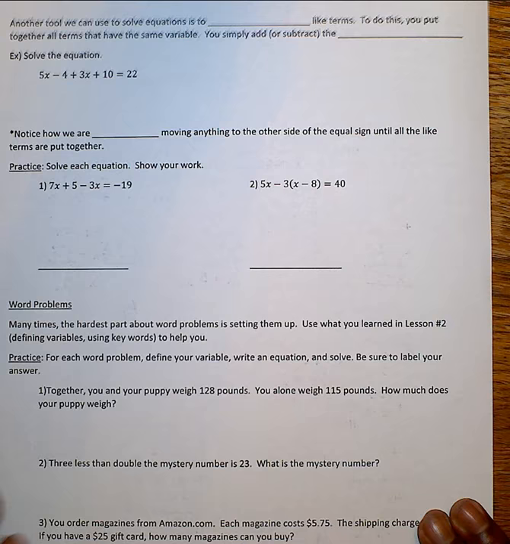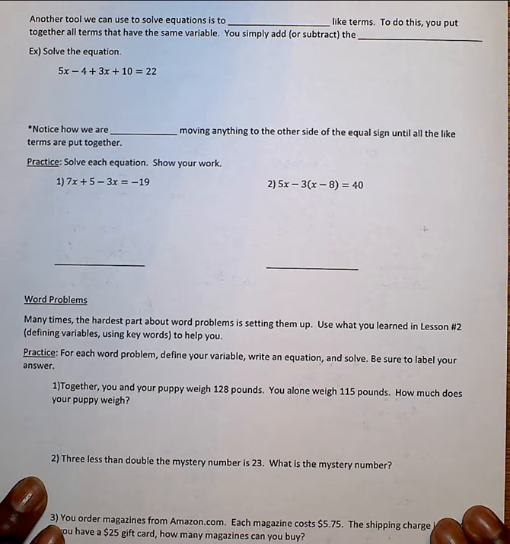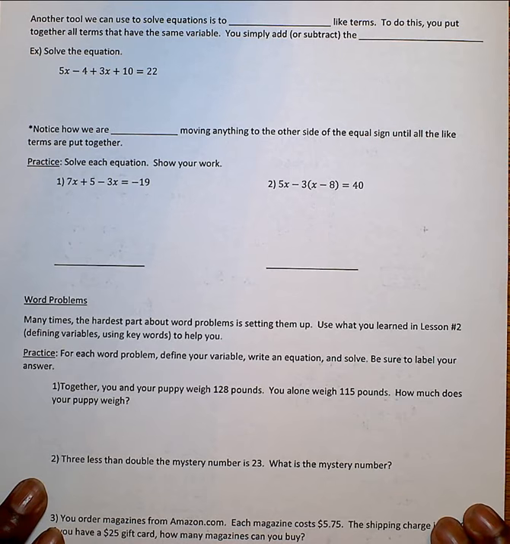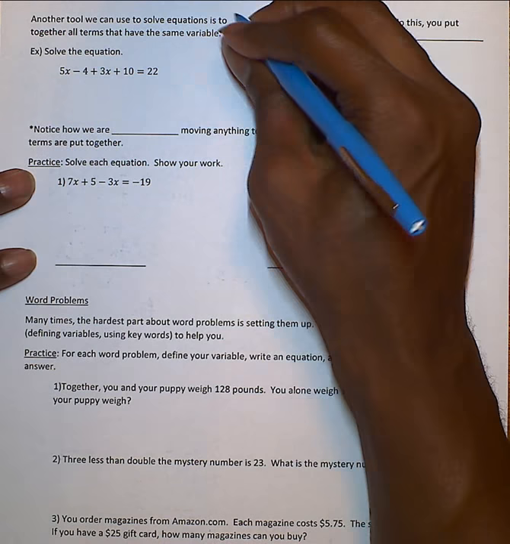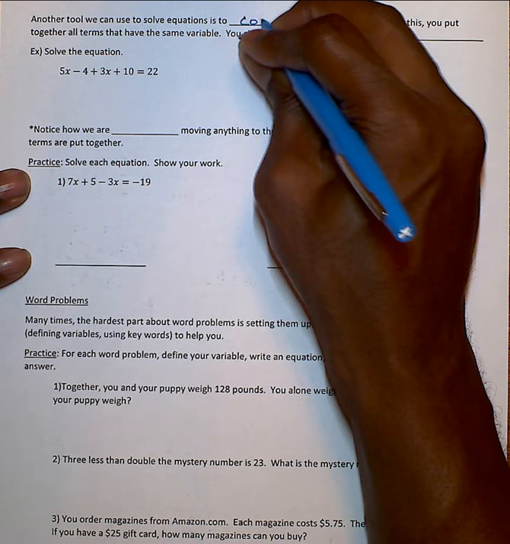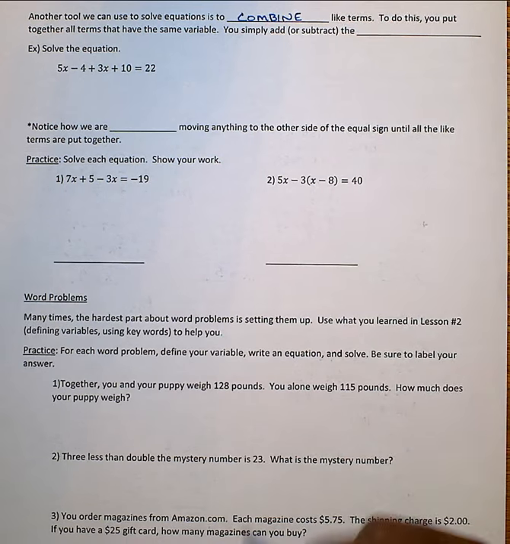So you might have been saying, oh, Mr. Milton, I feel like you're doing too many steps on that front side. I feel like we should do something else before you start moving sides. And you're probably right, we should have. We're going to talk about that tool right now. We could have combined like terms. So we should combine like terms. Kind of make our problem a little bit more succinct.